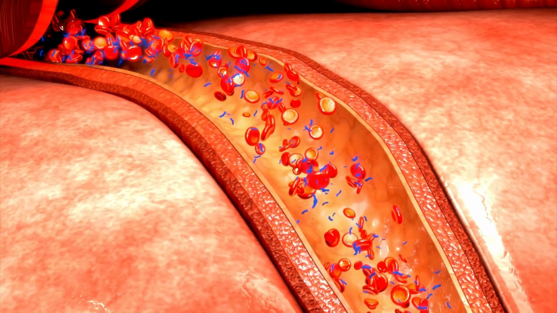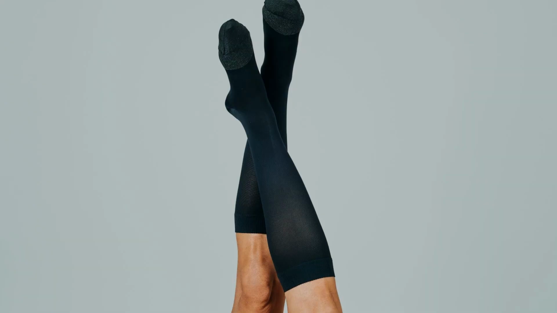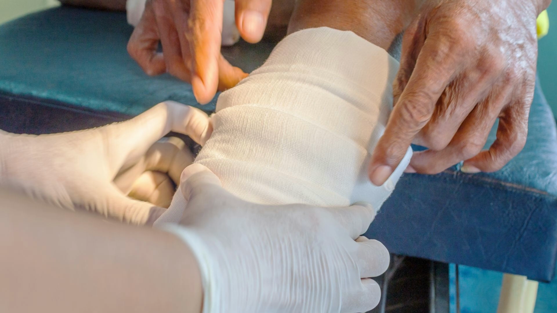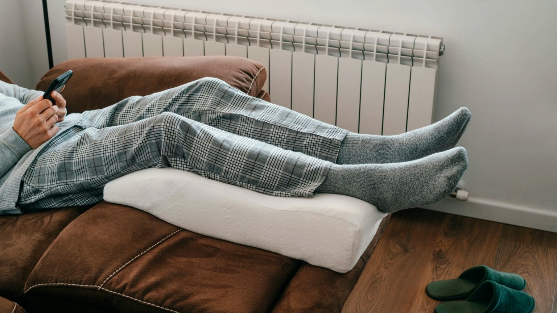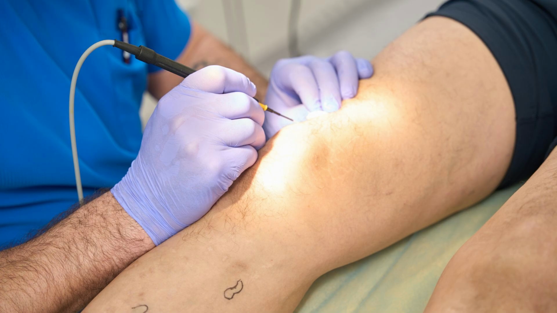So this may include compression therapy to reduce swelling and promote blood flow back to the heart, moist wound healing with appropriate dressings, leg elevation to reduce swelling, and surgical interventions if necessary to address underlying venous insufficiency.